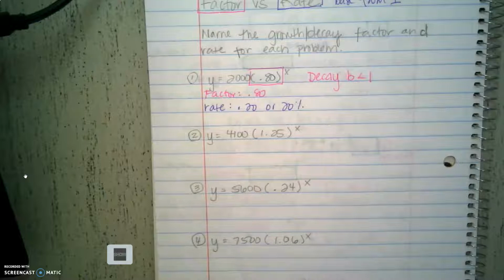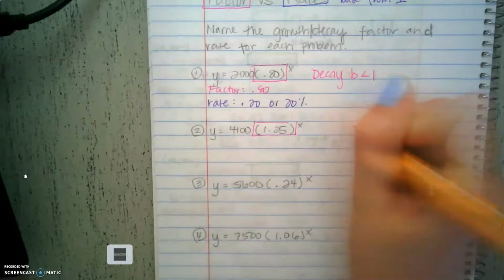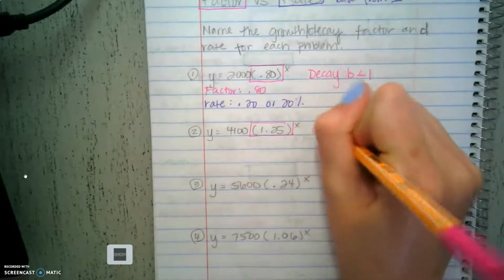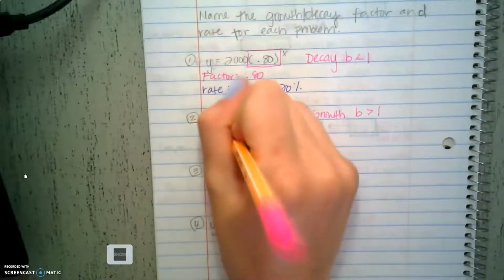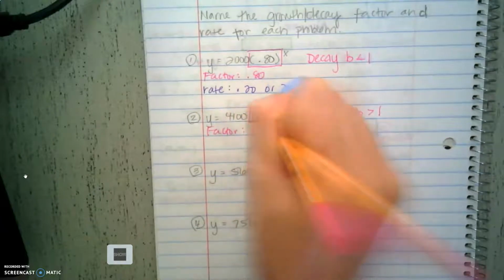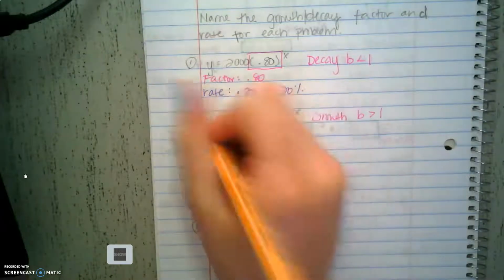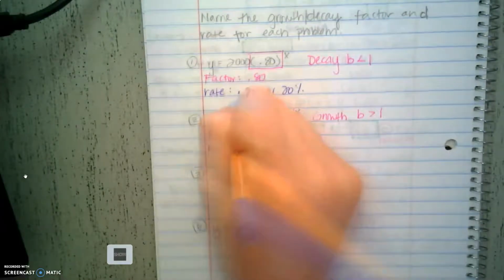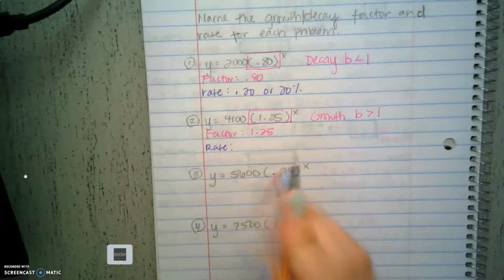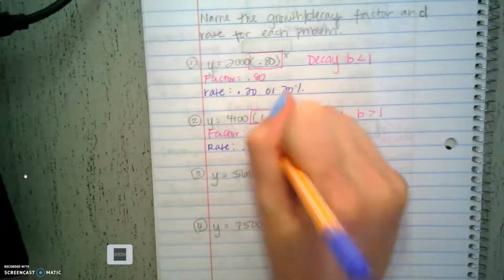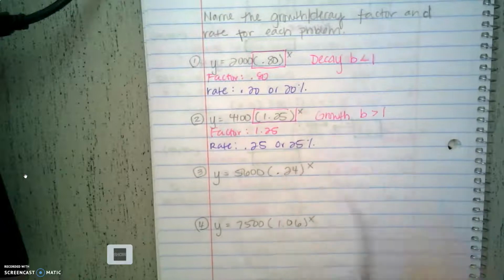The next problem, looking at my base, I know that this is a growth factor because my base is greater than 1. So my factor is what my base is. My factor is 1.25. And my rate is the difference from 1. So how far away from 1 are we? Well, we're 0.25 away, or 25%.